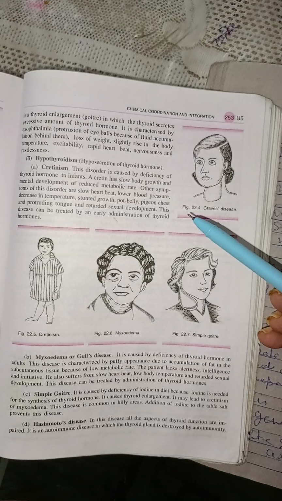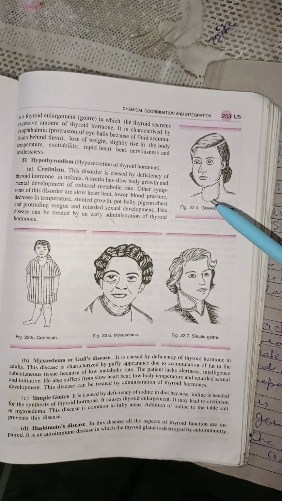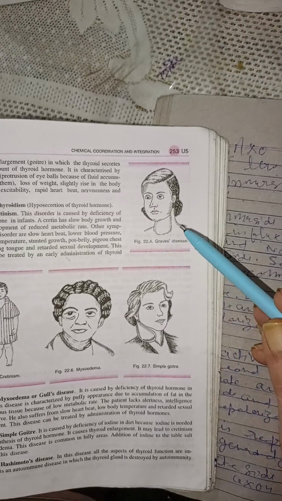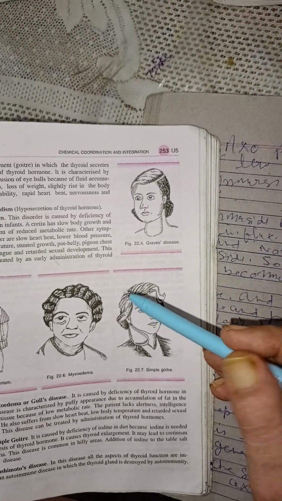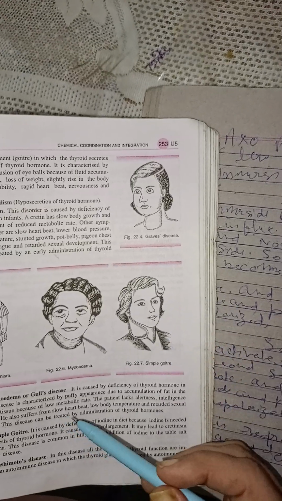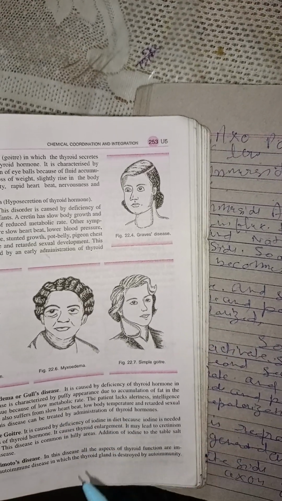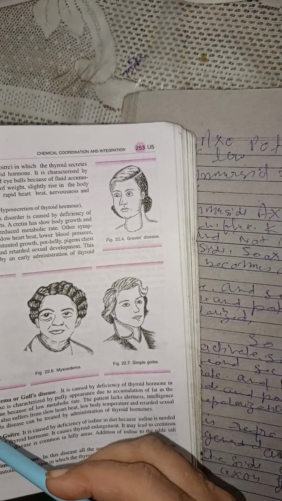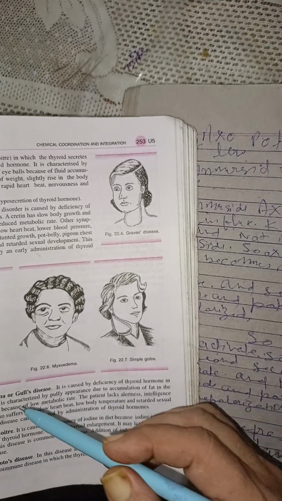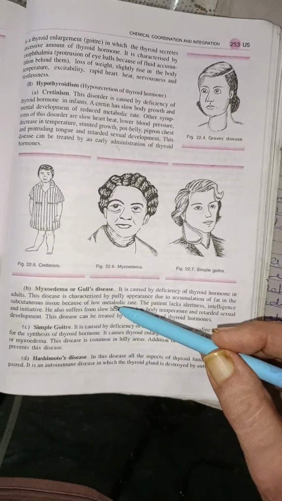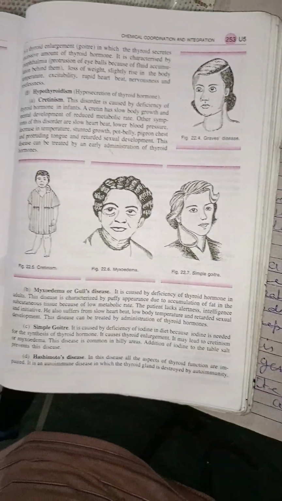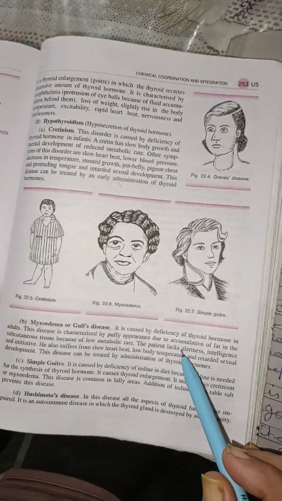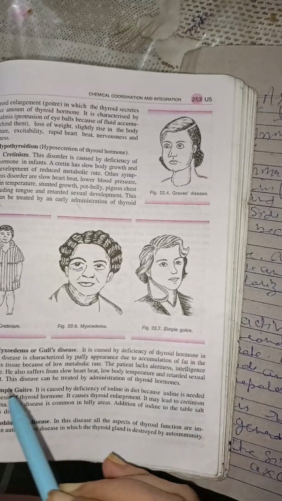Now we proceed to hypothyroidism. In this, the thyroid gland has iodine deficiency and the hormone becomes low. Then myxedema. In myxedema, or Graves' disease, the efficiency of thyroid hormone is affected in adults, characterized by puffy appearance due to the accumulation of fat.